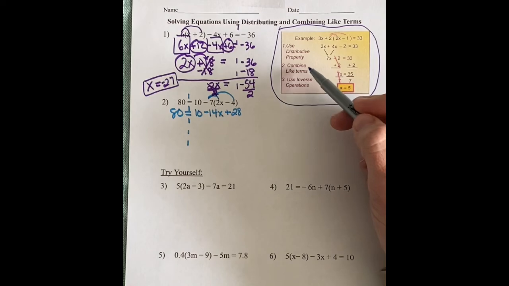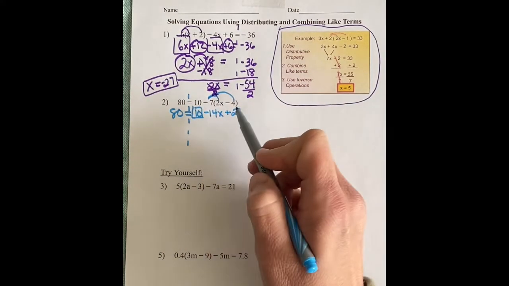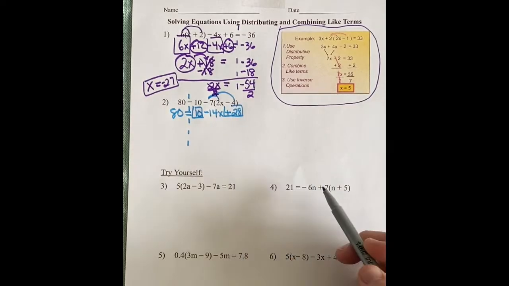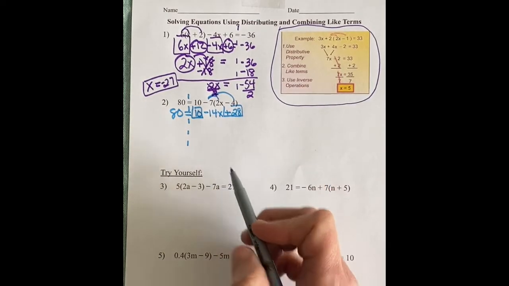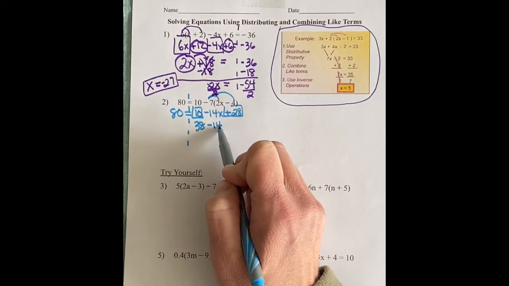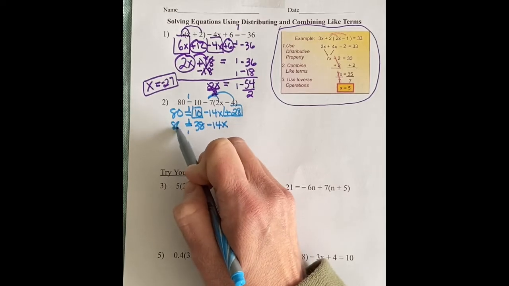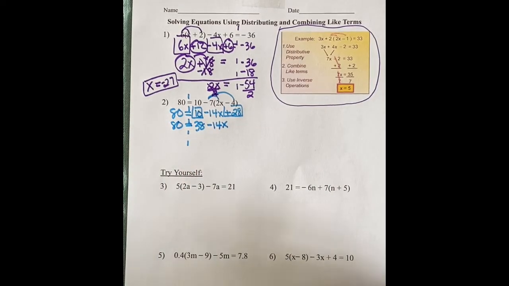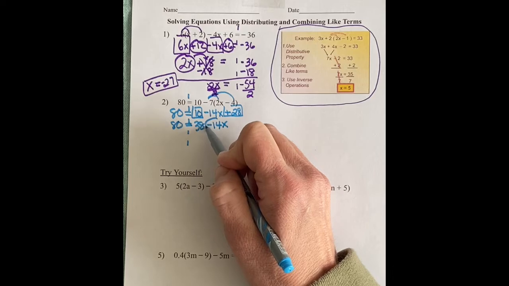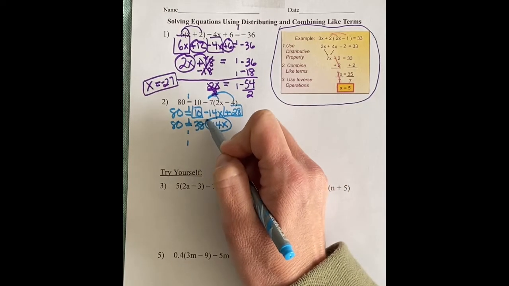So now I want to combine my like terms. My like terms here are my constants, 10 and 28. 10 and 28 would be 38. Now I'm going to bring down my minus 14x. And then on my left side, I have my 80. So I want to get my term with the variable by itself. I want to get the negative 14x by itself.